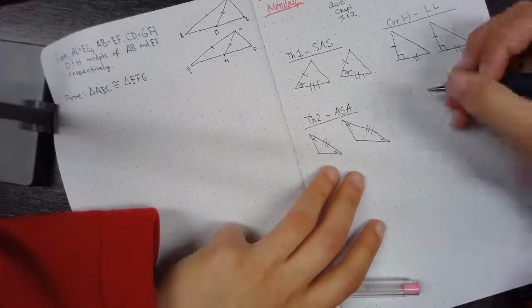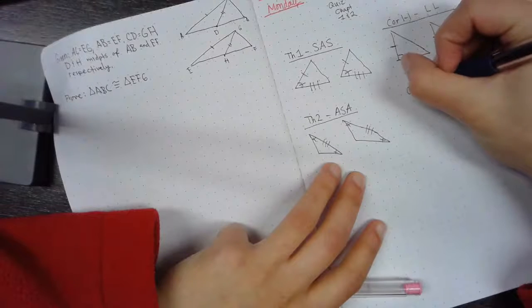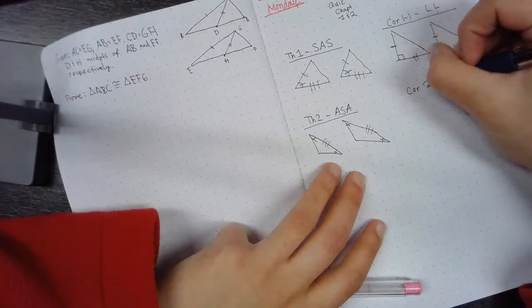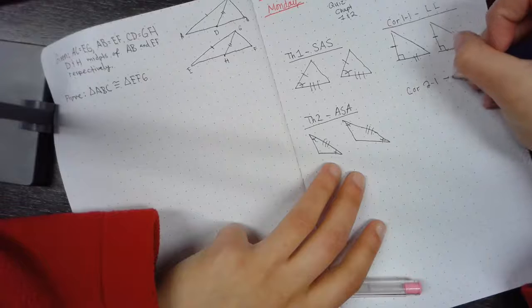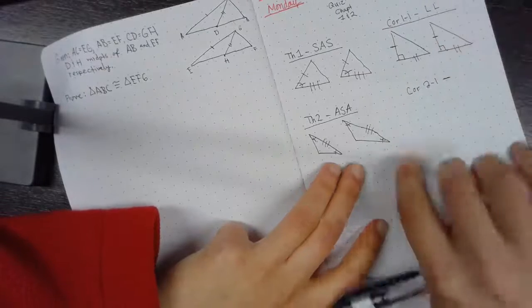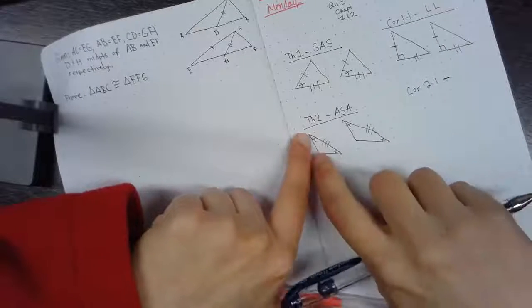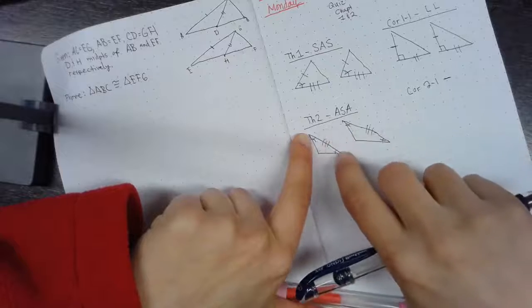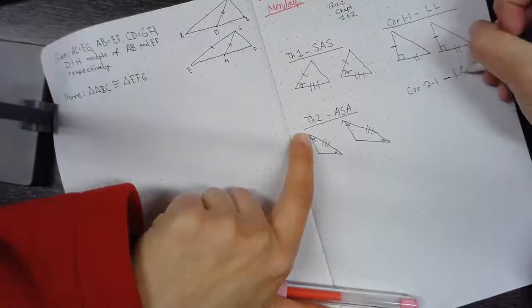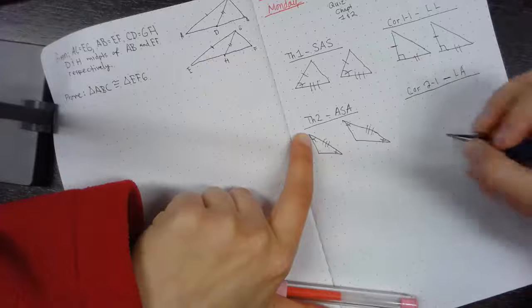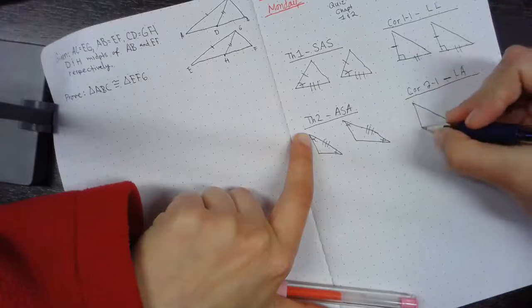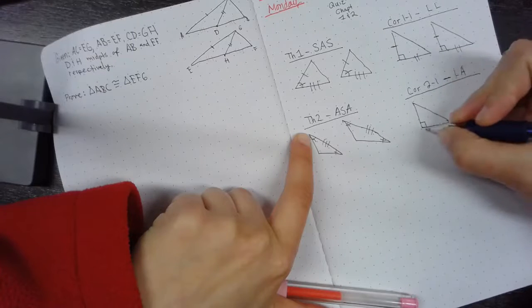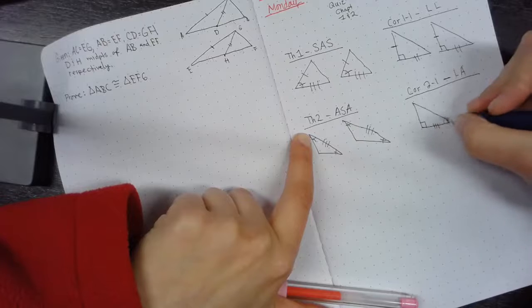We also learned another one. We learned the corollary to this, corollary 2-1, which shows that, well, what would you think? So we have an angle, we're just missing a leg and another angle. So this one is leg angle. And with leg angle, if I was to draw it with right triangles like that, I already have an angle, I just need a side and another angle.